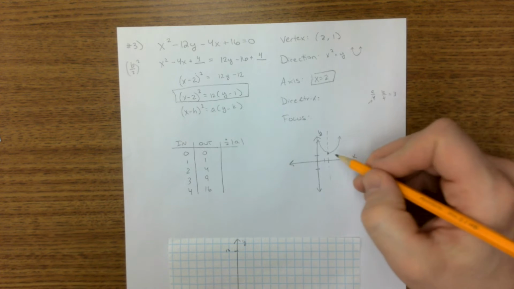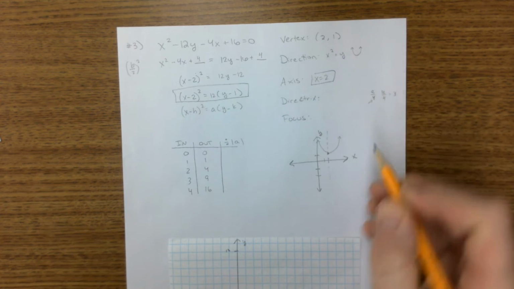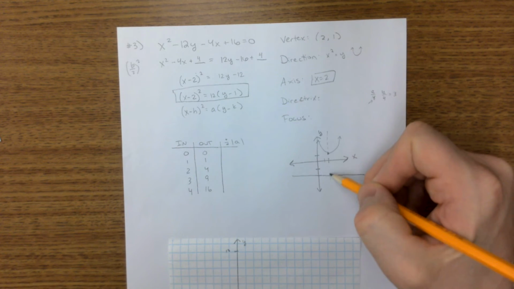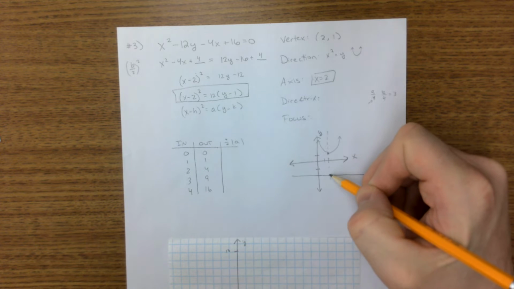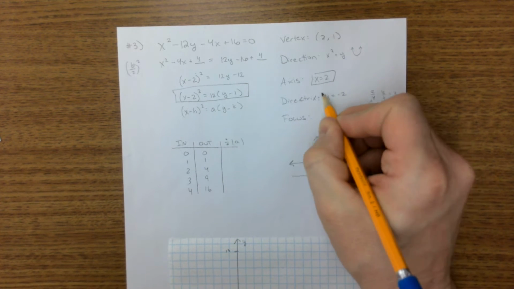12 divided by 4 is 3. So what I do is start here and go down 3 spaces: 1, 2, 3. And there's this line that we're going to talk about later. This line right here is 1, 2, 3 spaces down. So that line is y is equal to negative 2.